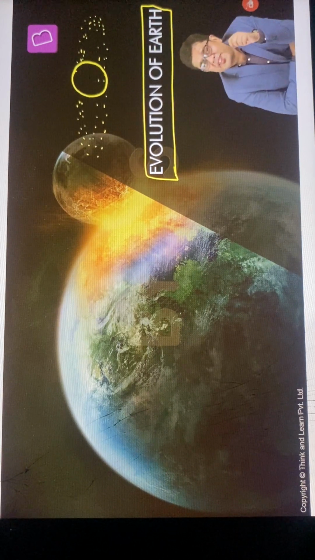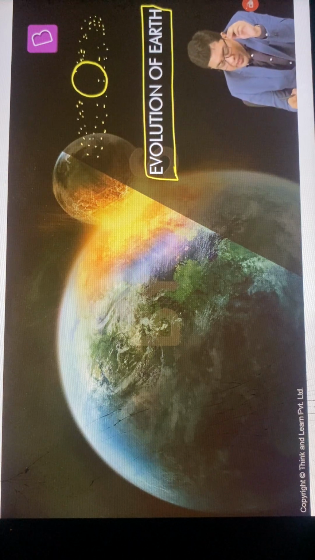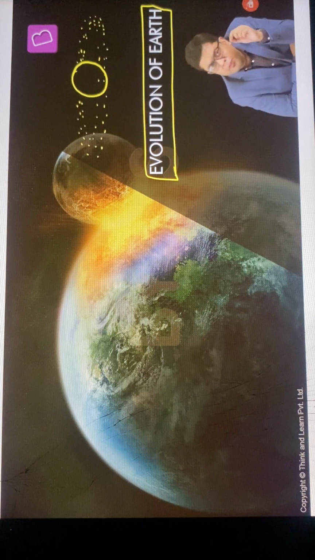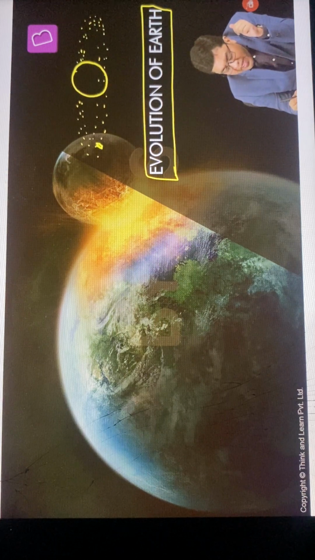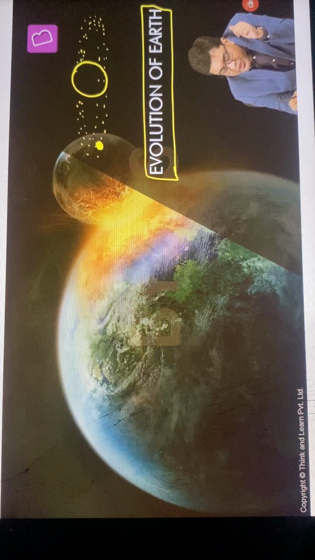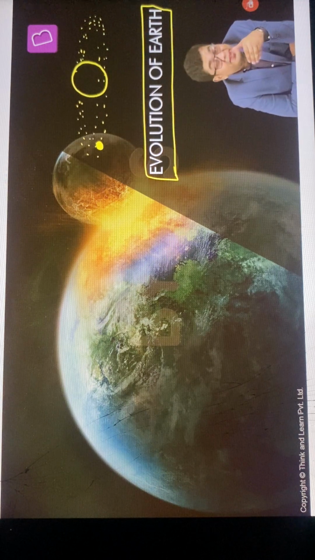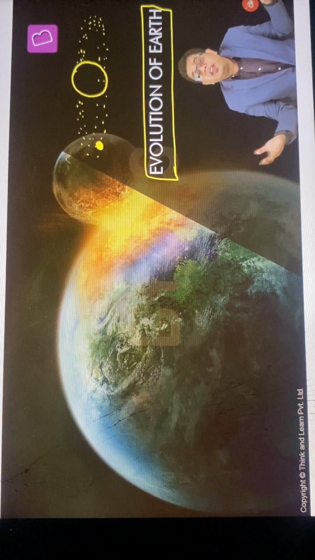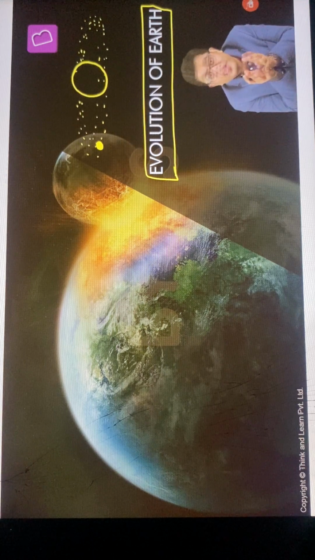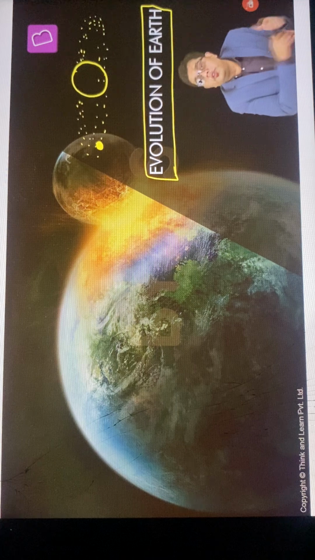Now, here you have to understand, a small dust particle will have a smaller gravitational pull of attraction. But imagine a larger aggregate which is formed now. Obviously, its gravitational pull will also start increasing. So it will start attracting more dust particles to itself, and thereby more collisions will happen.